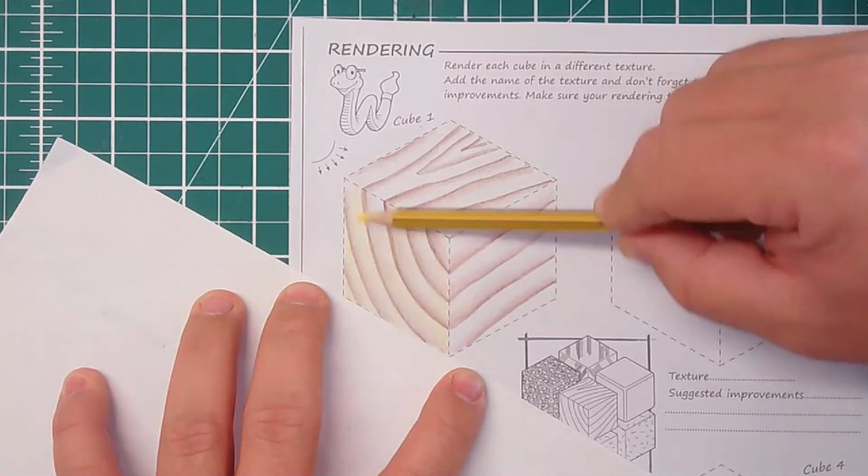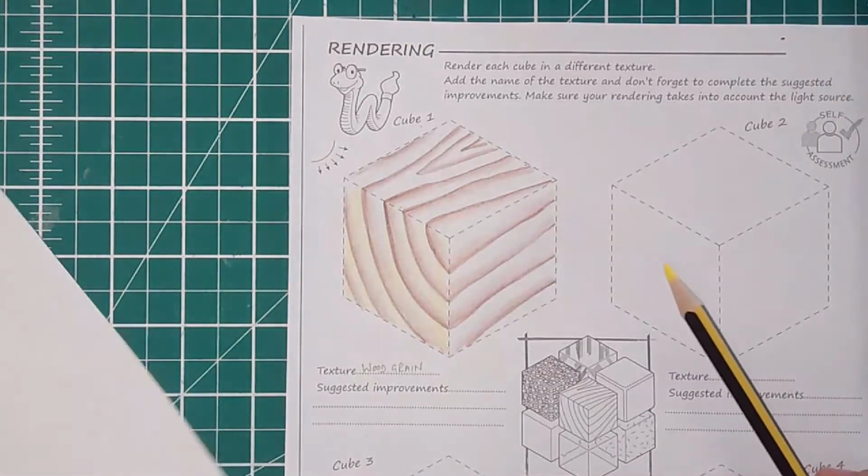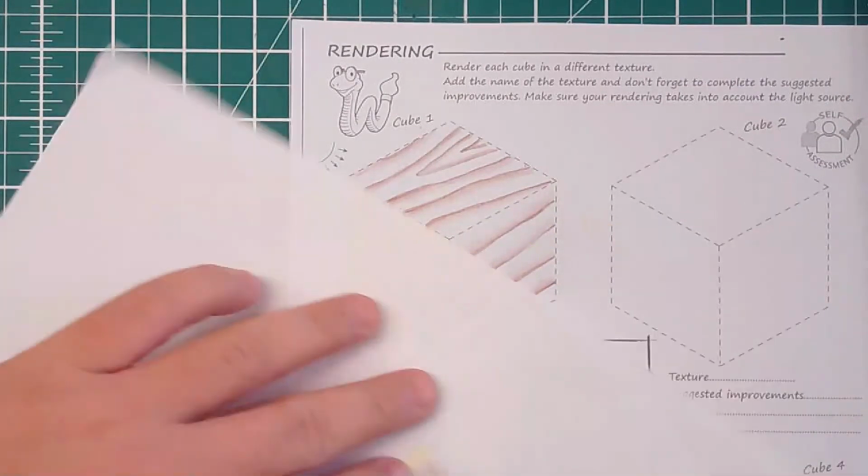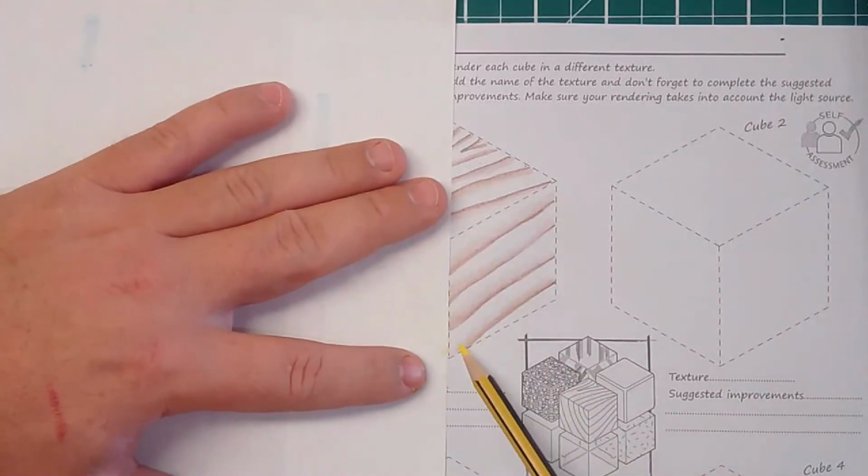I'm not pressing on particularly hard. We can go over these a bit later on. Again, I'm going to do exactly the same on the end here.